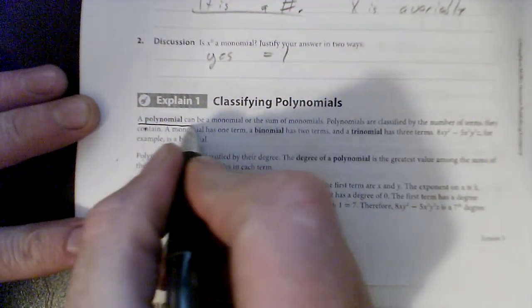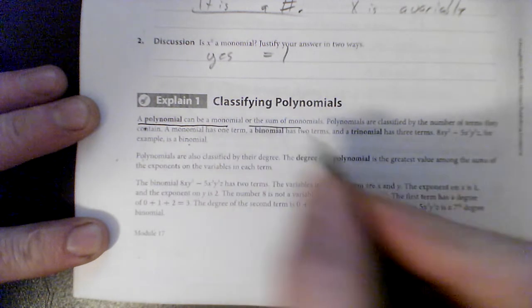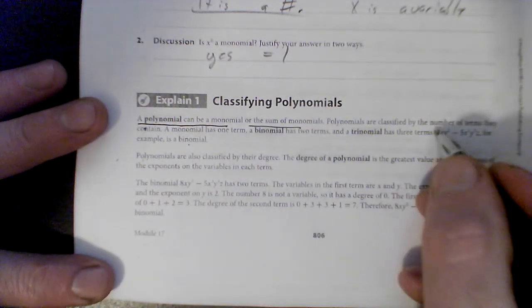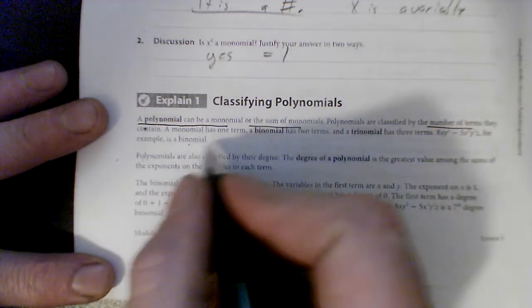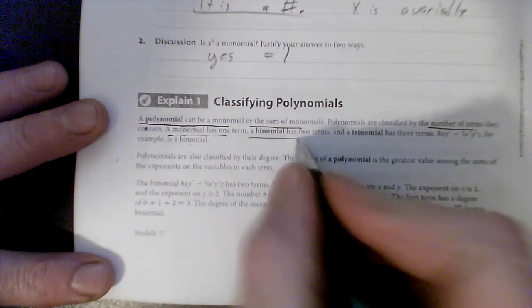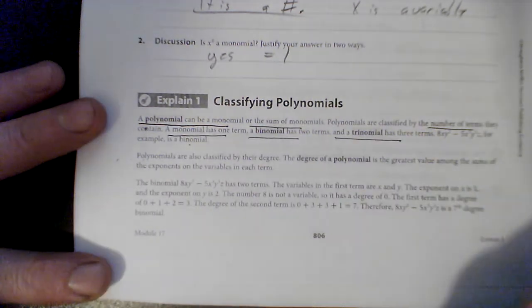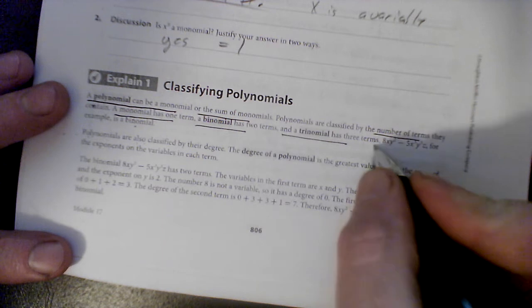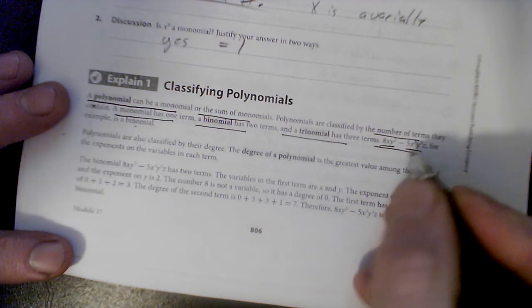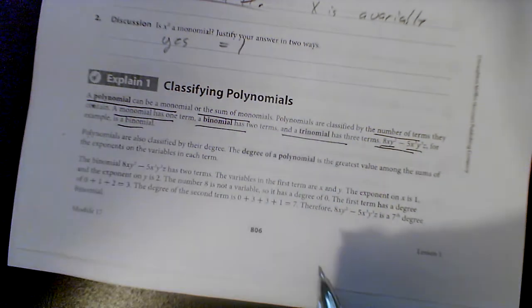A polynomial can be a monomial or a sum of monomials. Polynomials are classified by the number of terms. It can have one term. A binomial has two terms, a trinomial has three terms. So this, see, one term, two terms, is a binomial.